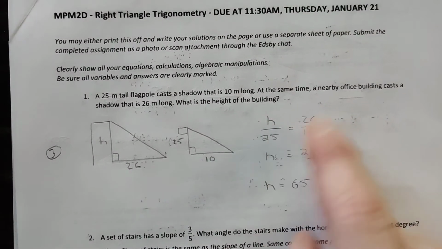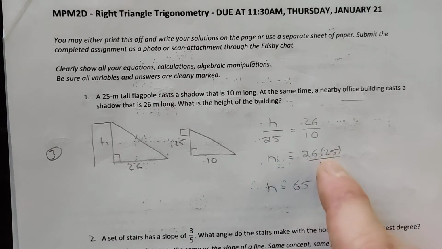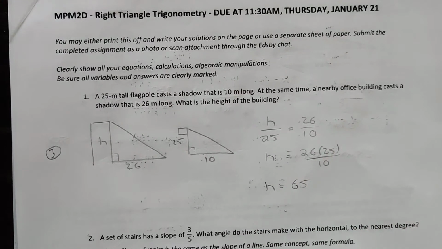The quickest way to do this is to set up two equivalent ratios like this and cross multiply the 25 over. So get rid of the 25 here by multiplying. We have 26 times 25 divided by 10, and you get 65.